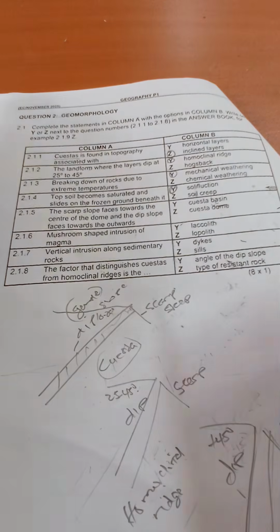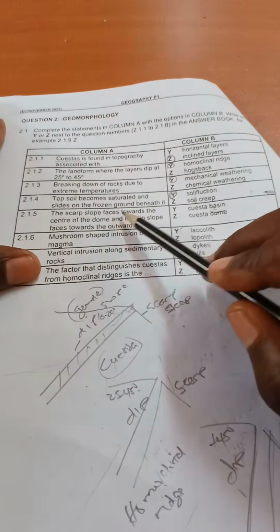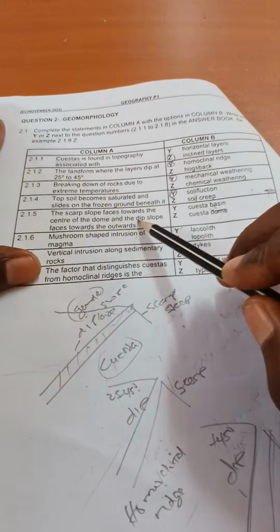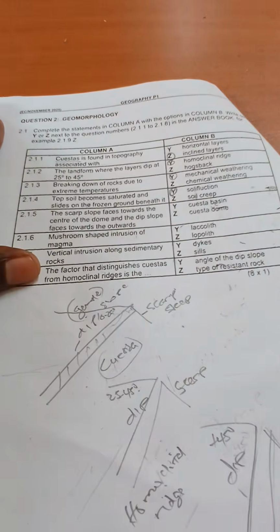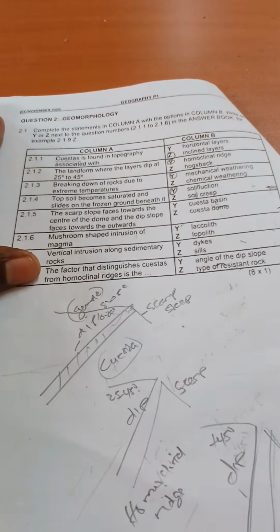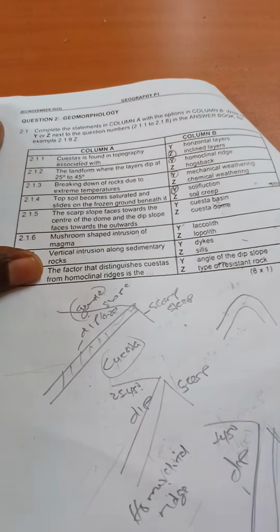That's part of your soil creep. The steep slope faces inwards in the center of the dome, and the deep slope faces towards the outside. When it comes now to cuestas, we have what we call the Cuesta dome and the Cuesta basin.